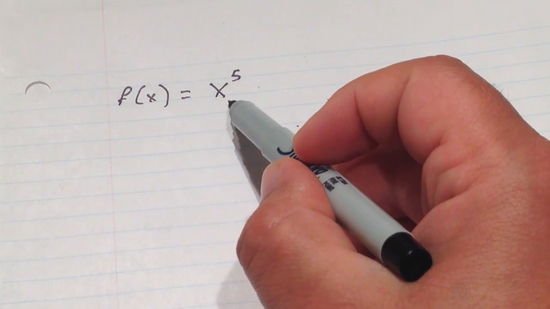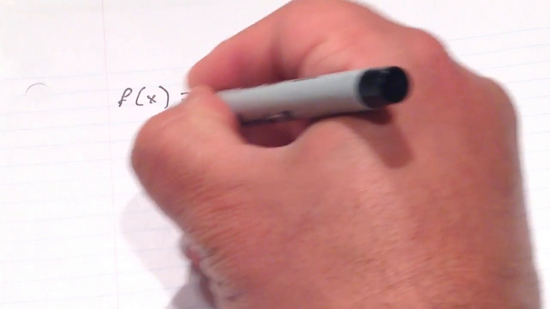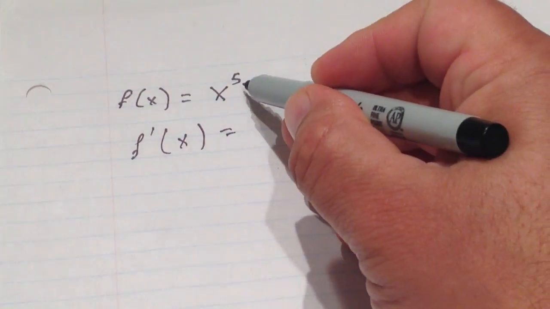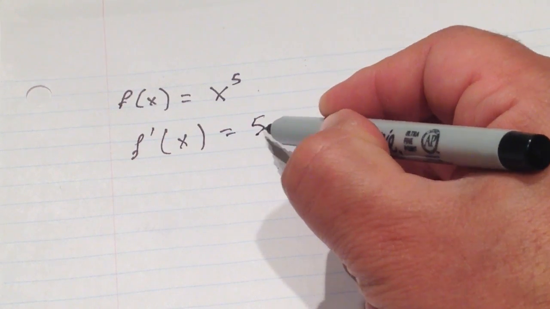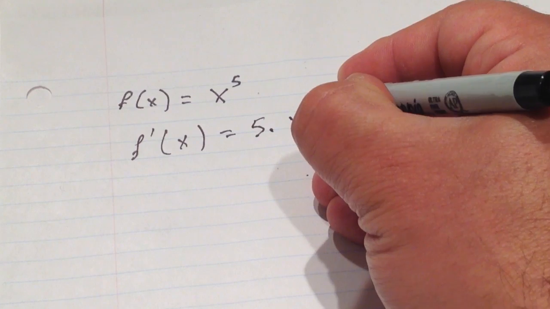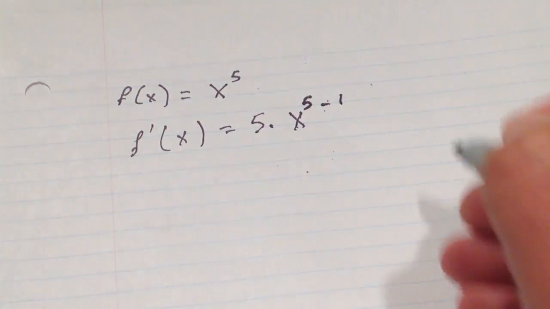Let's solve some problems related to the basic rules of derivatives. So if we have a function that is equal to x with a power 5, the derivative of that function will be equal to 5, we'll move it aside, multiplied by x, and that power 5 will be 5 minus 1.